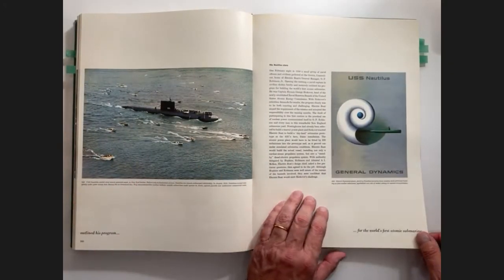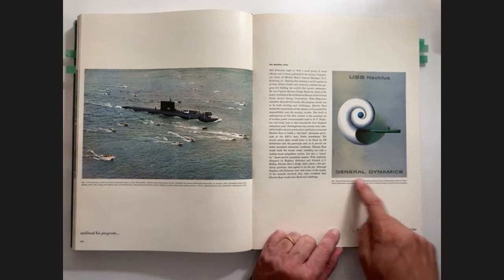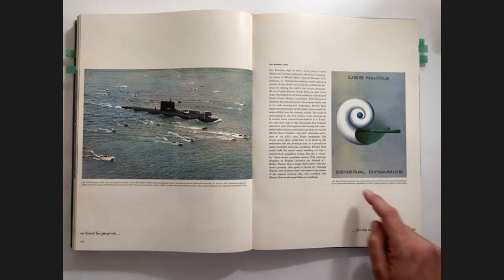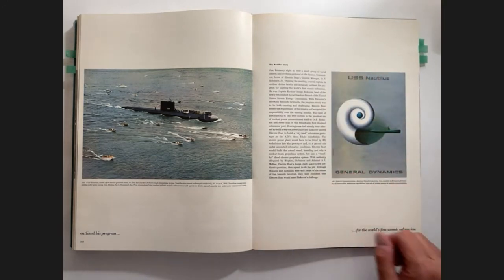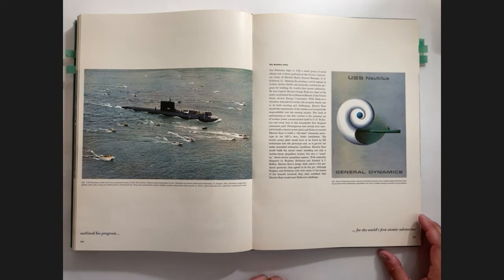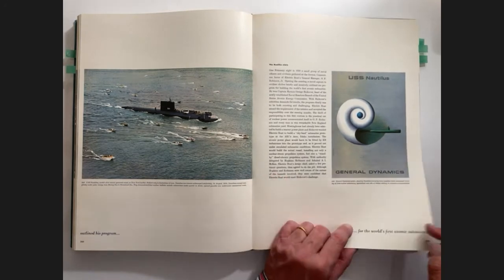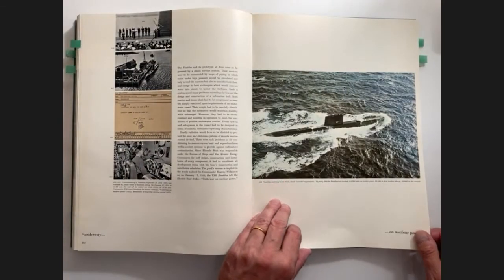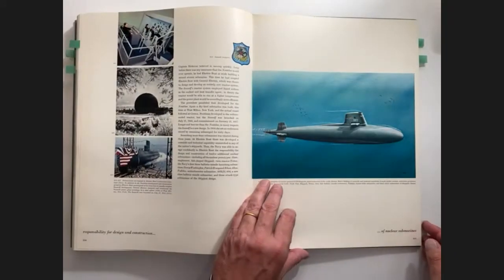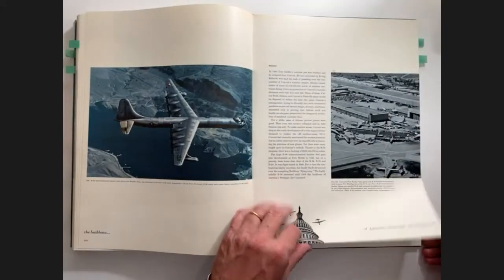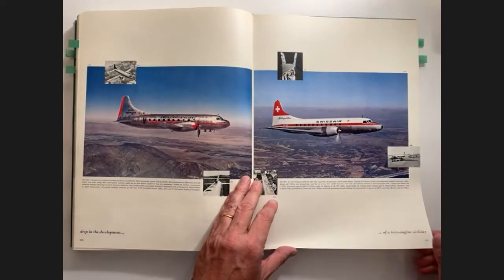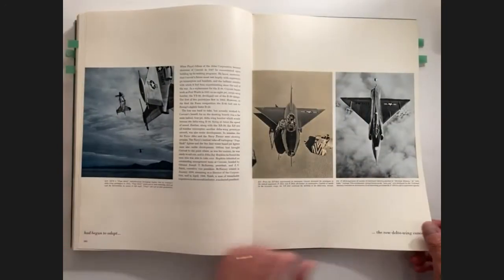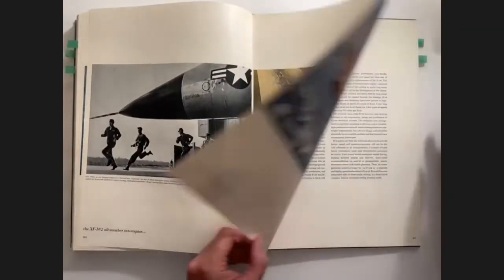So this is the work that Nitsche is probably best known for, these posters for General Dynamics. Those of you who have taken the media history class may have seen this or something from this series that Nitsche designed in the mid to late 1950s. This is about the Nautilus, the first nuclear-powered submarine. These guys also made airplanes that eventually got turned into passenger aircraft, and then they made military aircraft as well.